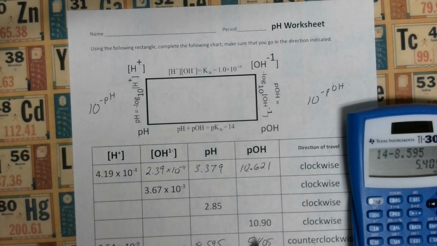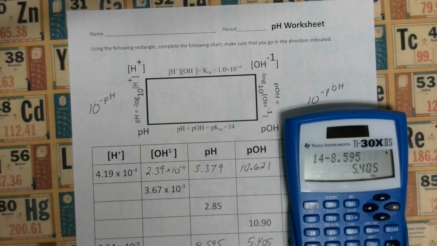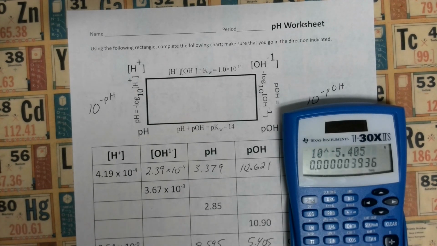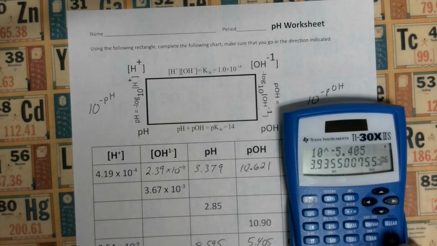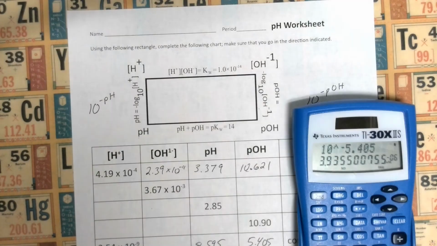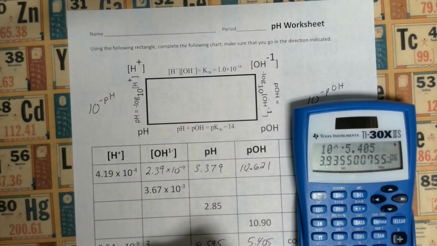So if I'm trying to get OH minus, I'm going to do 10 to the negative 5.405, and that gets me that big long number. I want to put it in scientific notation: 3.94 times 10 to the negative sixth.